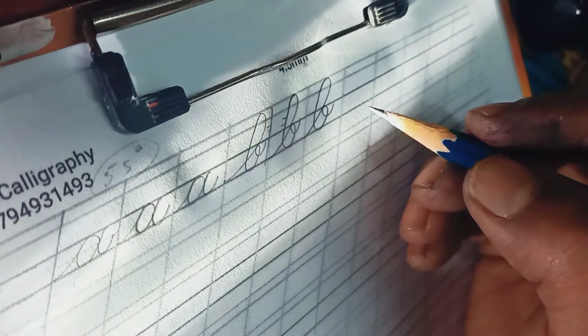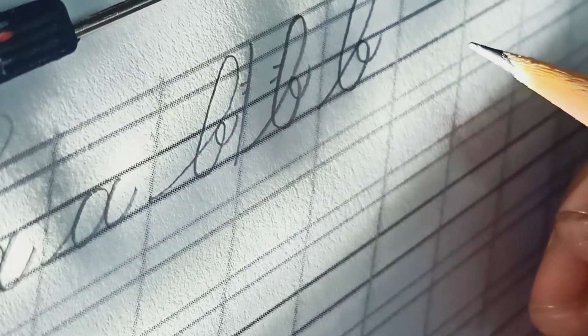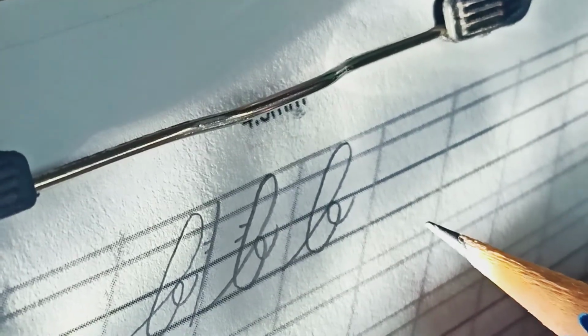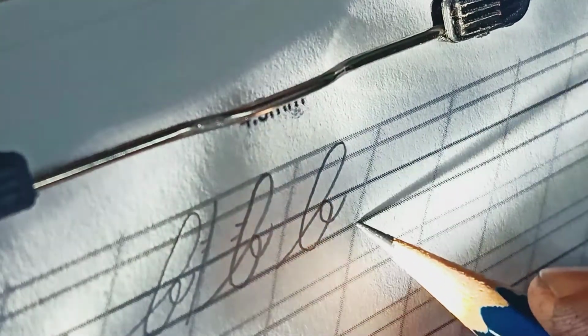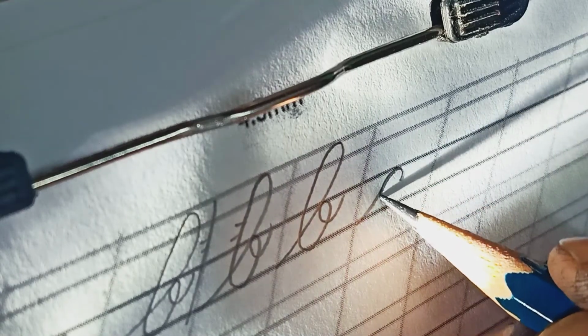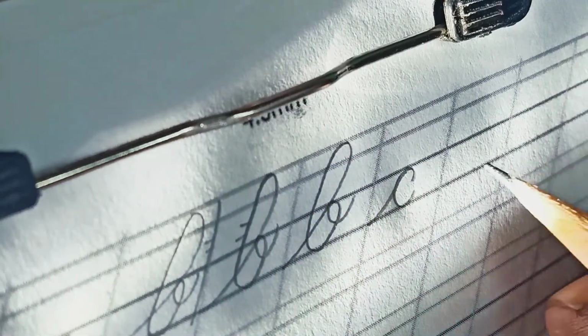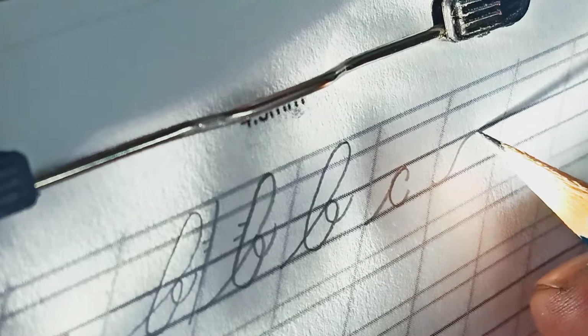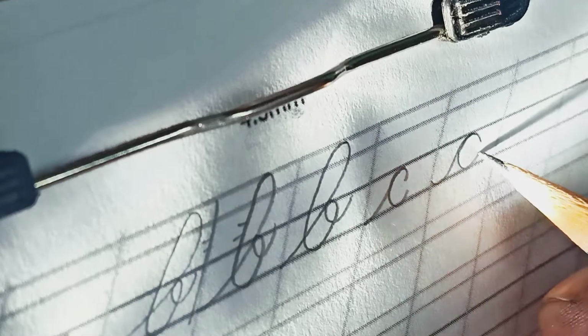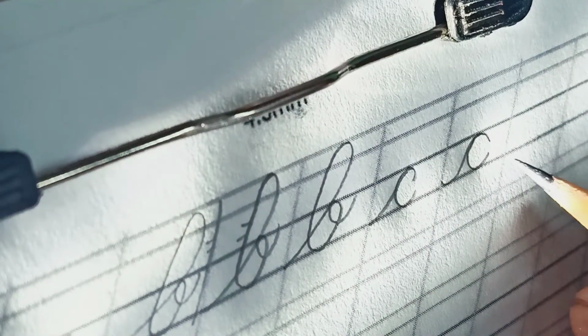Now see the C. You can also write like this. Okay.